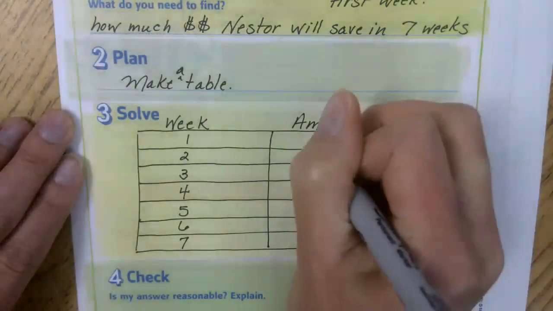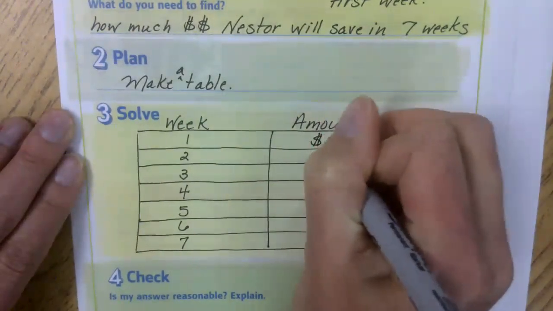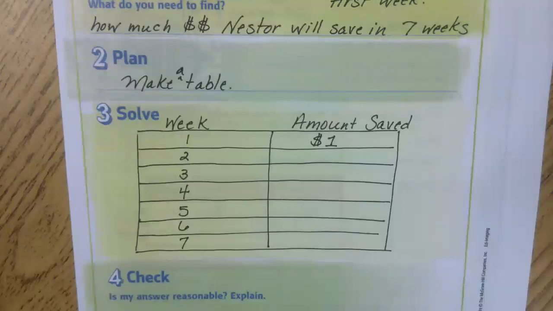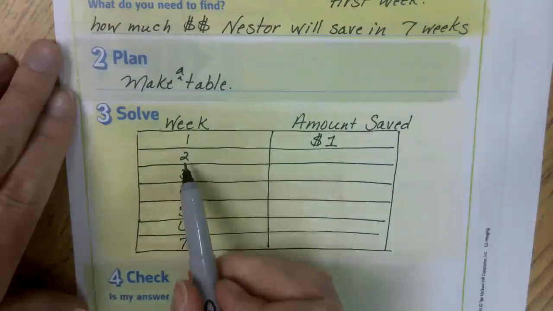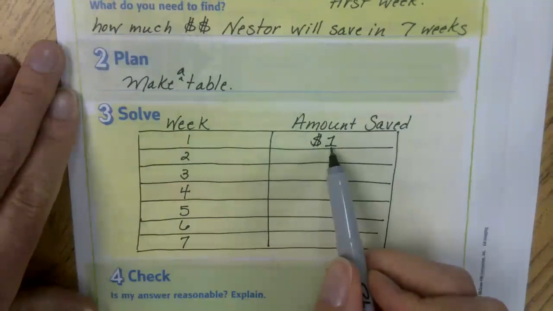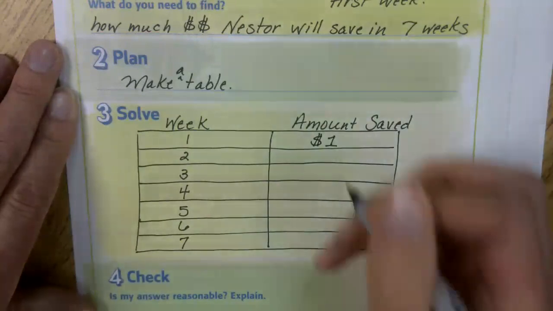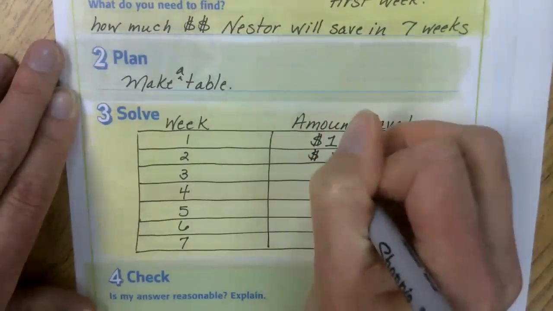So it tells me that he saved $1 the first week, right? That's what the problem tells me. And then it tells me that each week, Nestor doubles the amount he saved the previous week. So to double means to multiply by 2 or to add something to itself. So in week 2, if he doubles his amount, you can think about it as 1 plus 1, or you can think about it as 1 times 2, however you want to think about it. Both ways are doubling his amount. So in the second week, he would end up with $2.